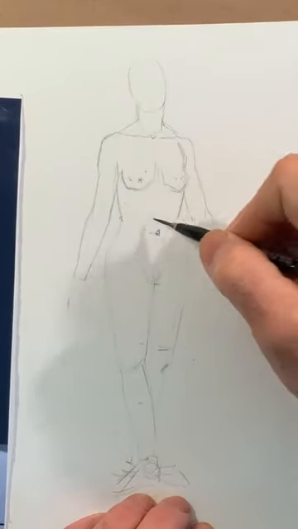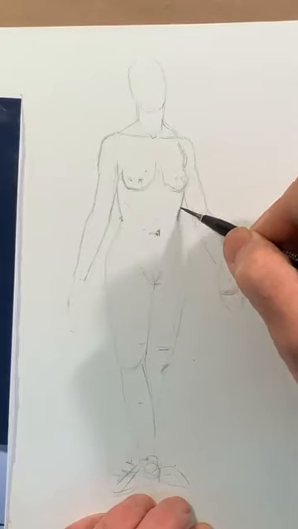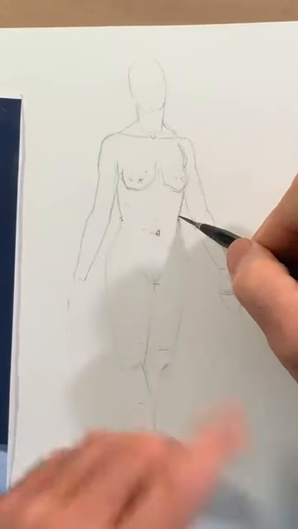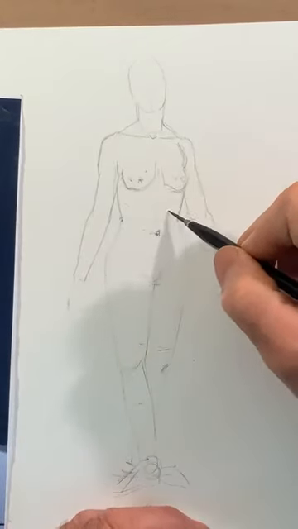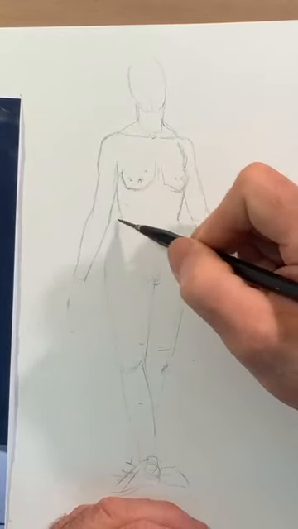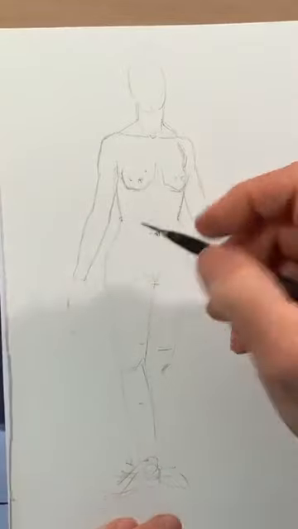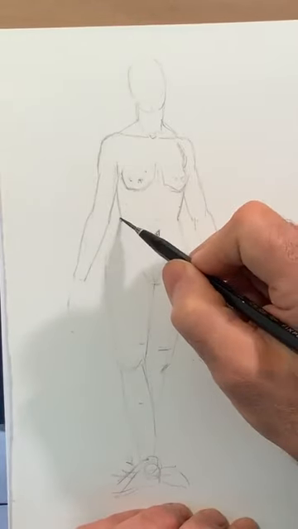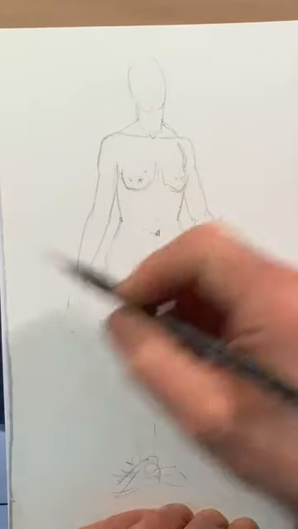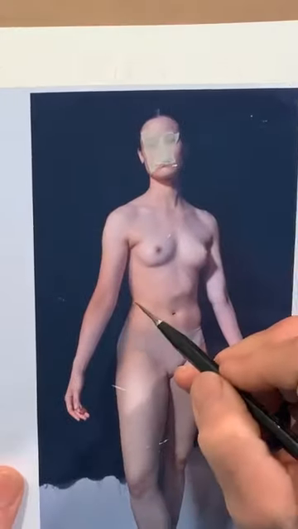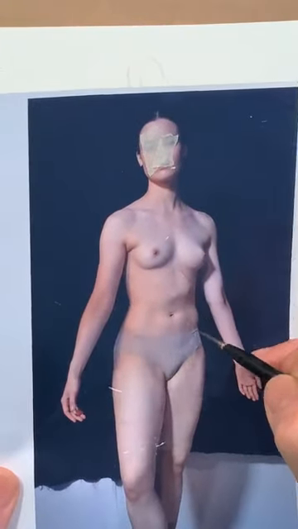So if you notice this narrowing here at the waist, it is always a little bit higher than the navel. The navel is a little bit lower than that. It's pretty much always there, right? On the standing figure, that is. Now here we have the external oblique, right? This bumpy here is the external oblique. Here and here, see that external oblique in here.